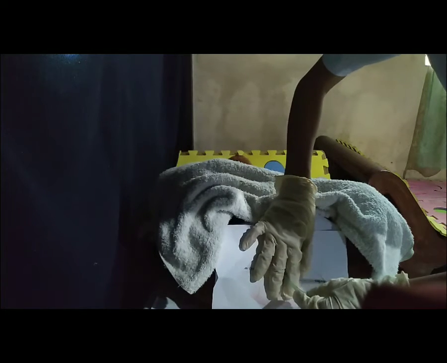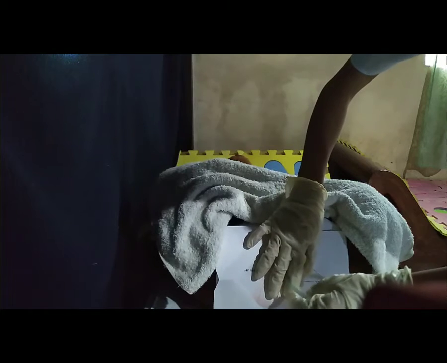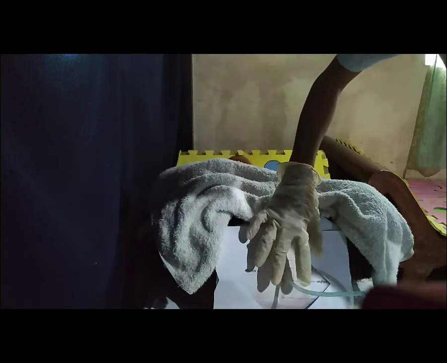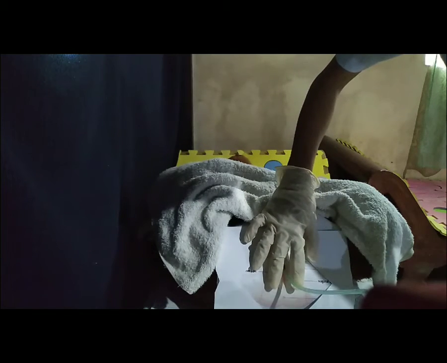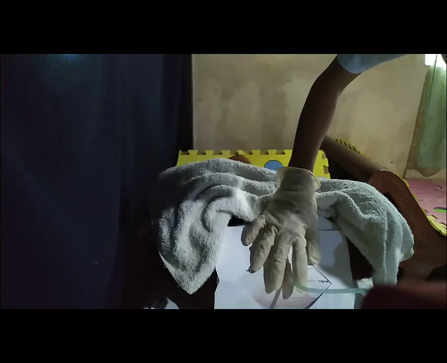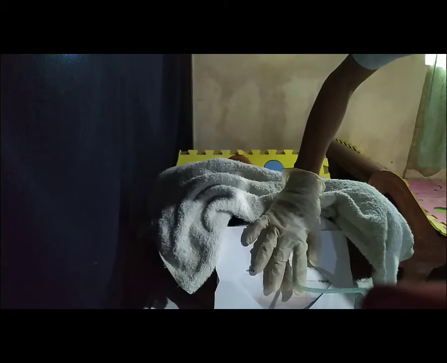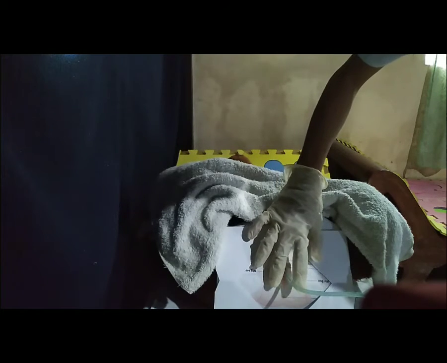After inserting around 3 to 4 inches and you have observed the urine flow, that's the time that we will advance further around 1 to 2 inches to properly anchor the balloon.